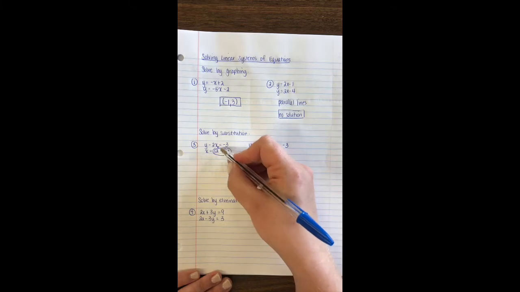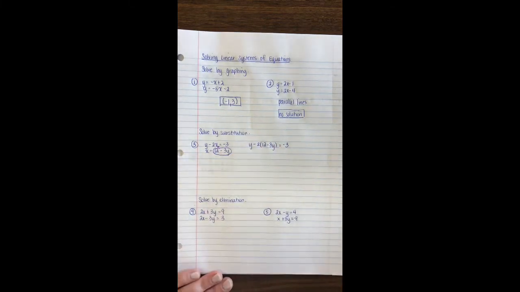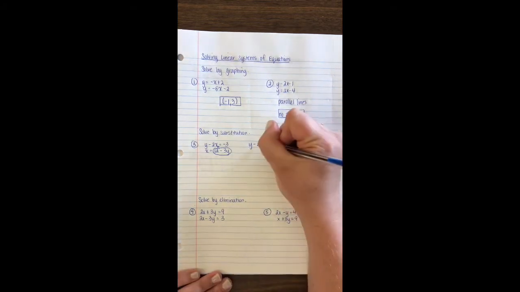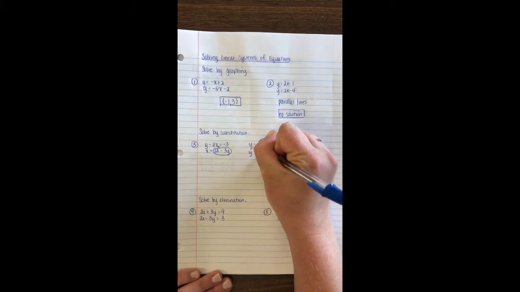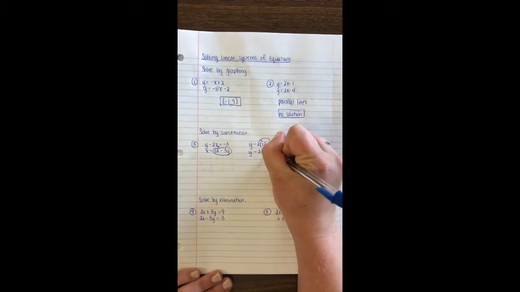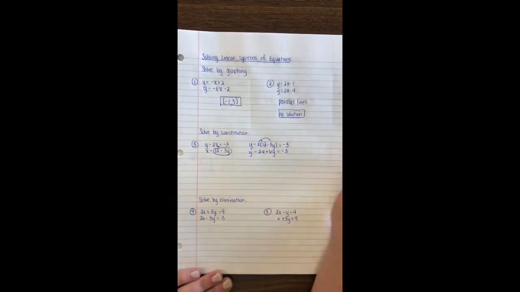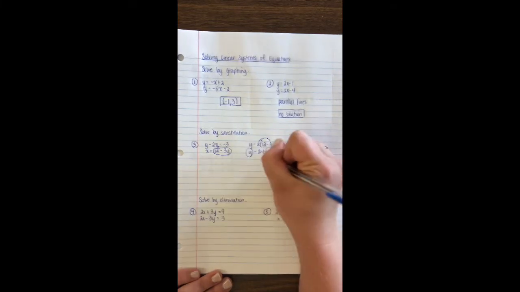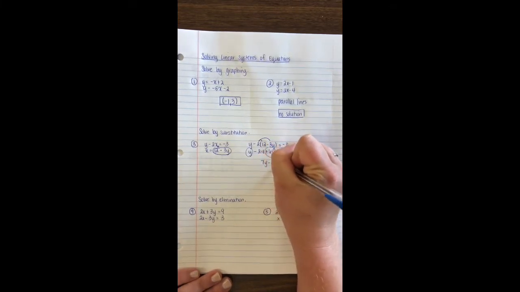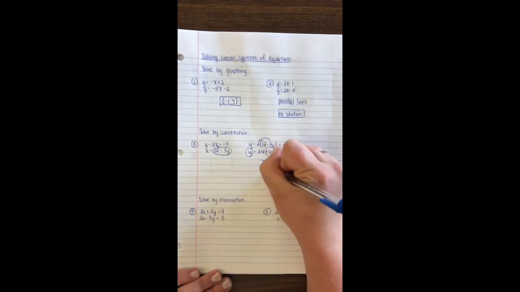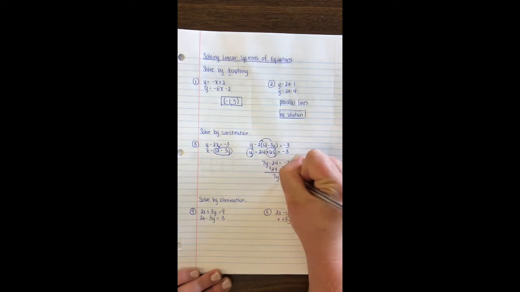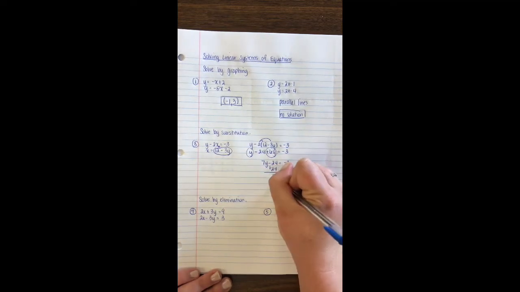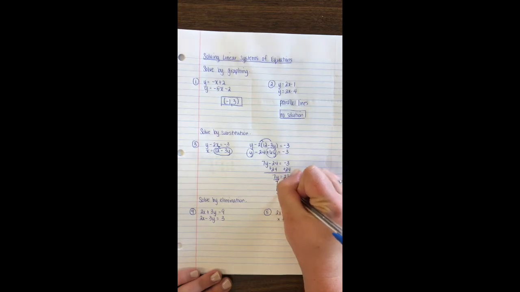So now what I've done by substituting this expression into the other equation, now I have an equation that I can solve for just y or just x, in this case just y. So I distribute negative 2 inside the parentheses, y minus 24, negative 2 times negative 3 is positive 6y equals negative 3. Combine like terms on the same side, so I get 7y minus 24 equals negative 3. As I add 24 to both sides, I get 7y equals 21. When I divide both sides by 7, y equals 3.